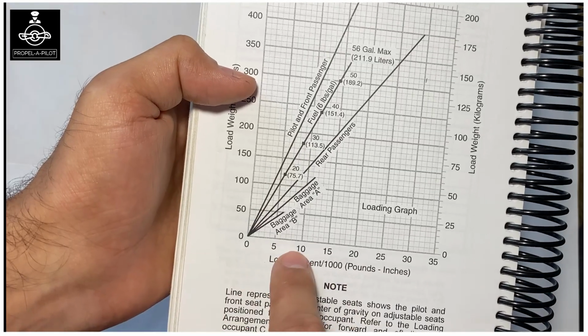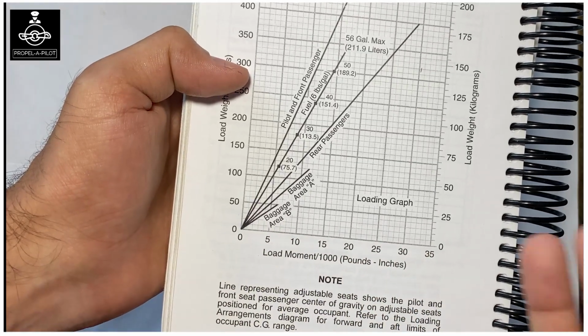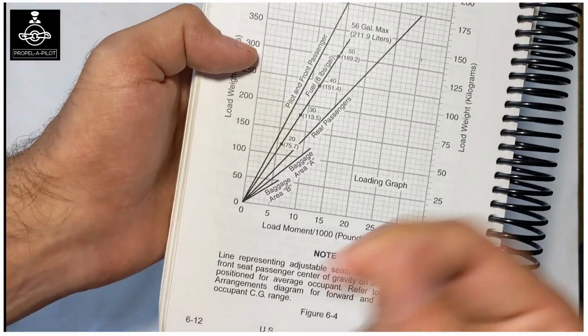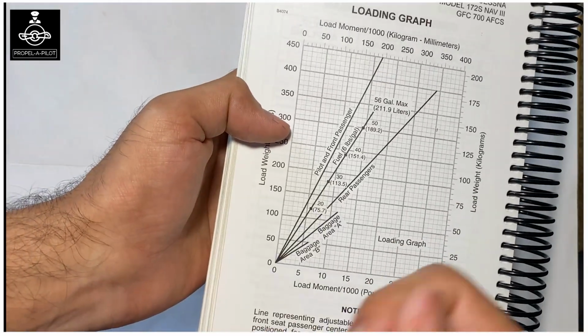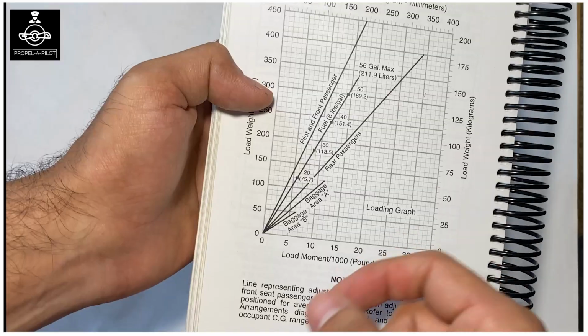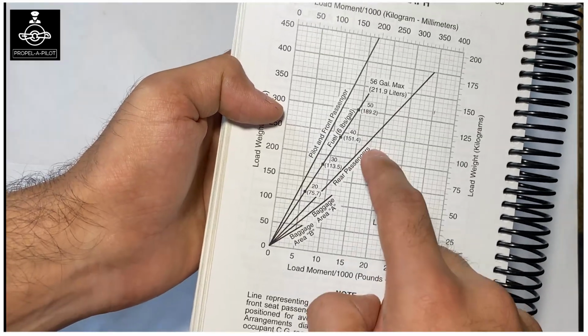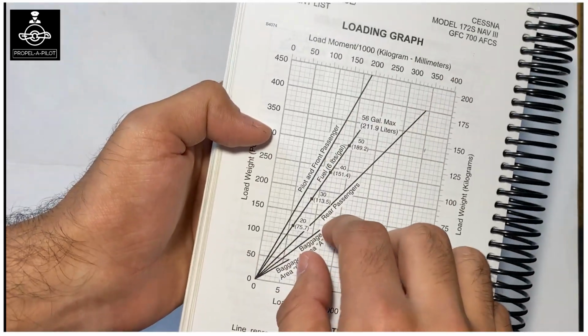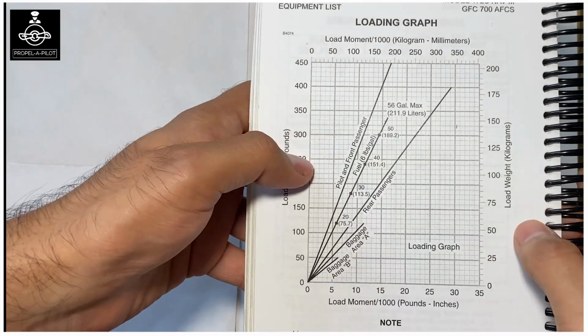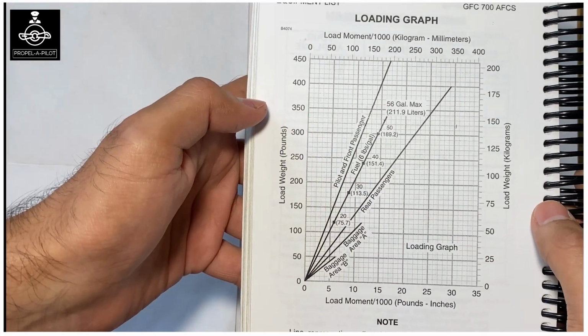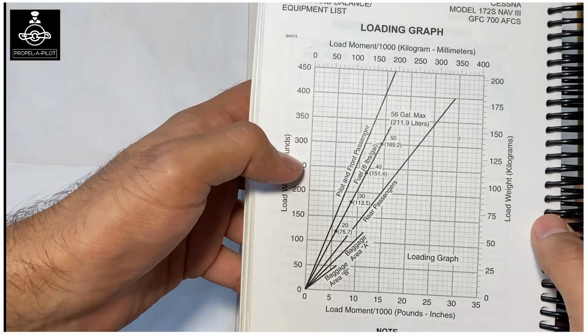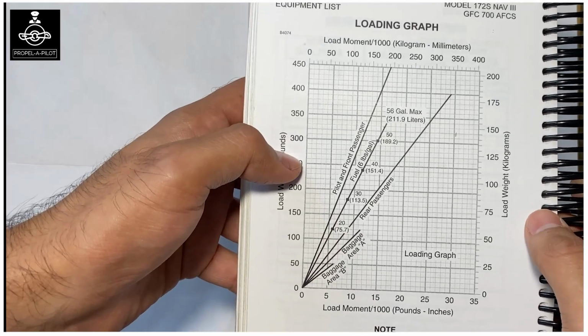So you can get values only in multiples of 1000 and not in hundreds or tens like 29,250. You will never get that value. That is the only disadvantage. Otherwise, using a loading graph makes it much easier than using a calculator. A little less accurate though.